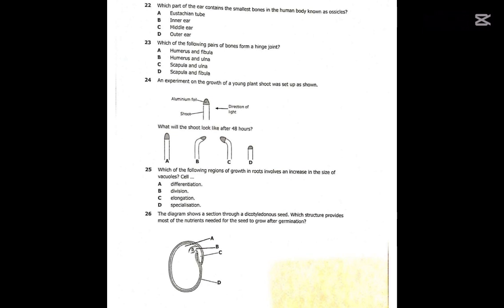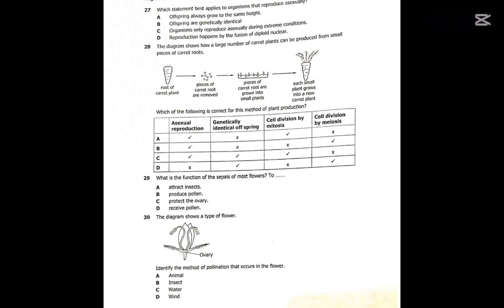26. The diagram shows a section through a dicotyledonous seed. Which structure provides most of the nutrients needed for the seed to grow after germination? A. B. C. D.